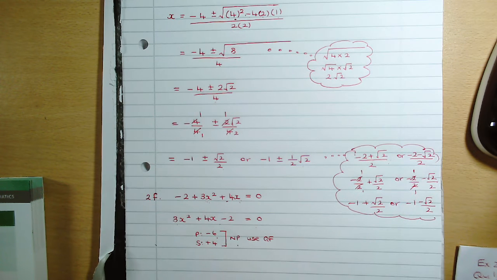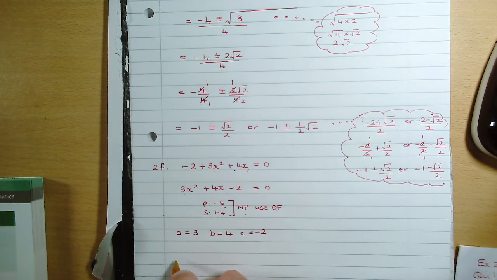So again, identify a, b and c. a is the coefficient of x squared, that's 3. b is the coefficient of x, that's 4. And c is the number term, that's -2. So next plan is to write out the formula and sub a, b and c in.